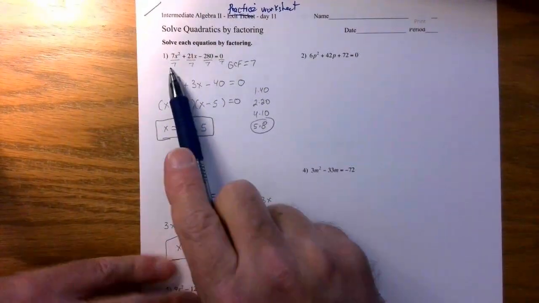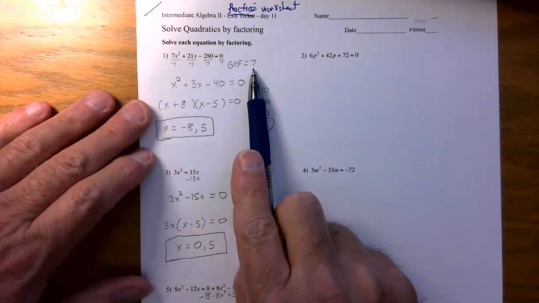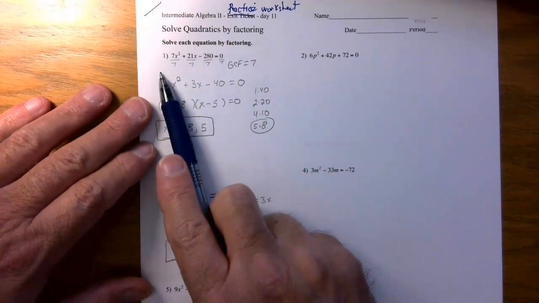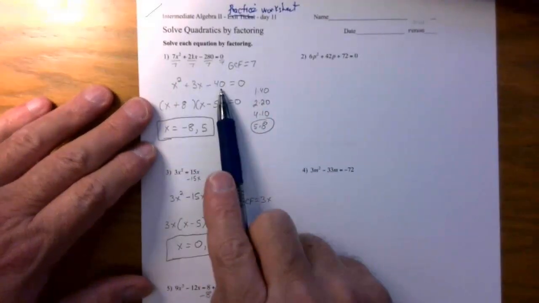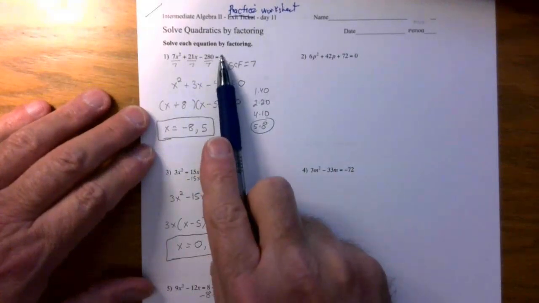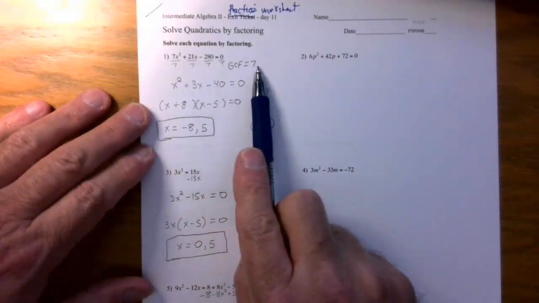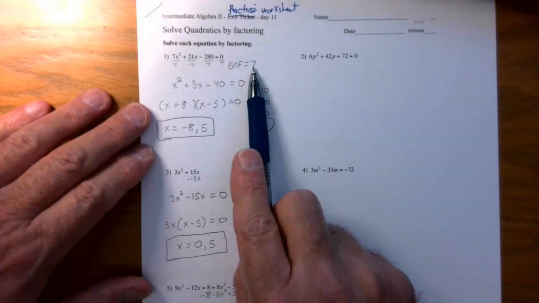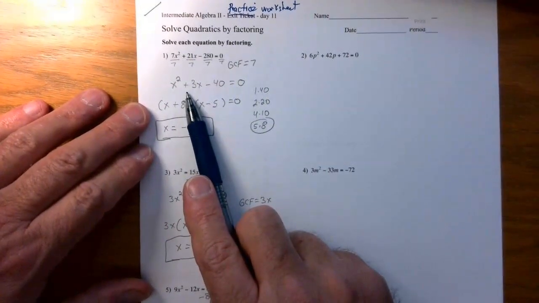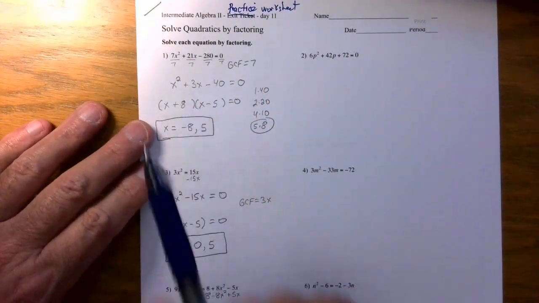All right, this first one, guys, the greatest common factor is 7. So I took it out. Took the 7 out of each one. And guys, again, this is 0 divided by 7. When you have a greatest common factor like 7, it just comes out. It doesn't affect the x-intercepts, okay?